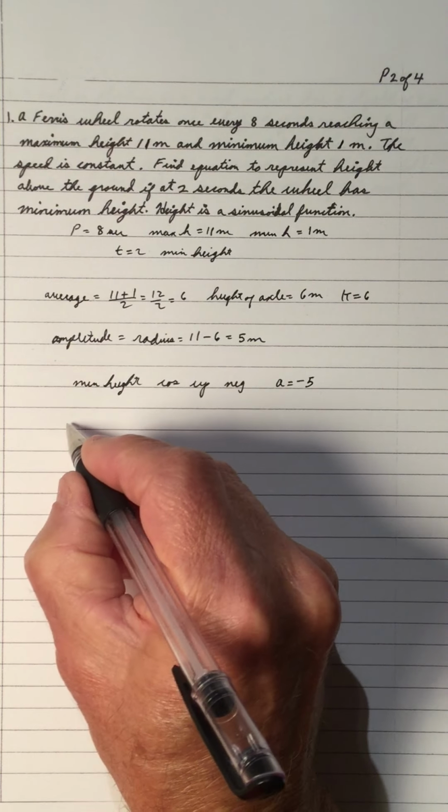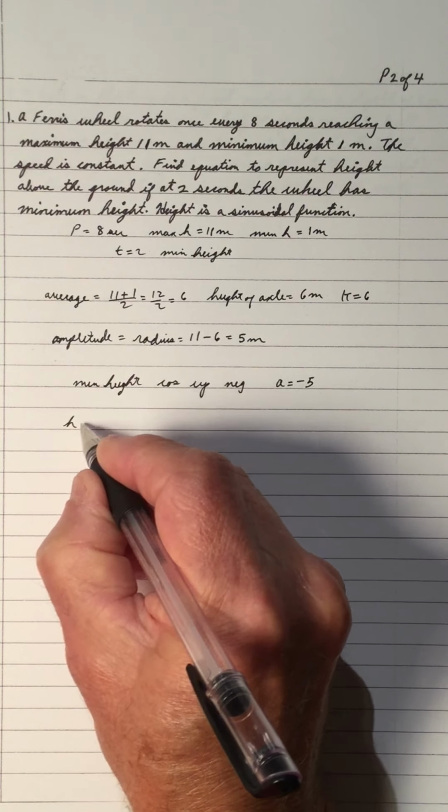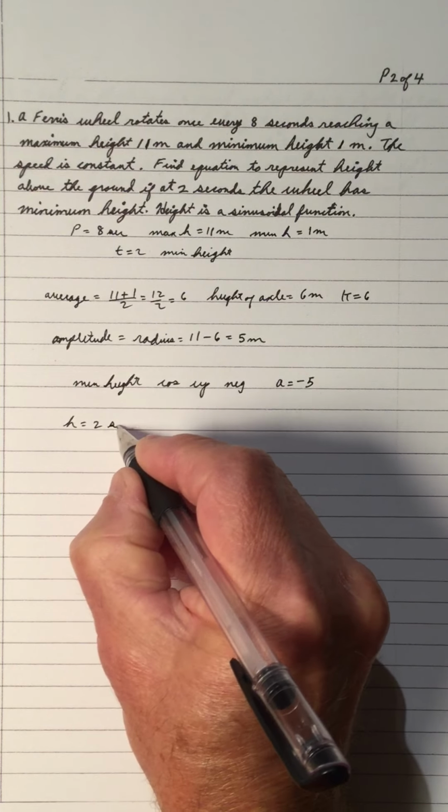And we have the time, so that means H is 2 seconds.